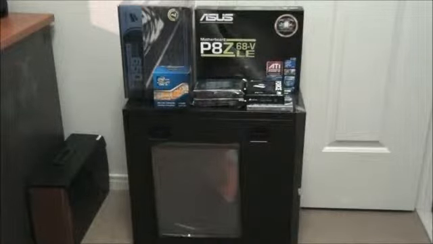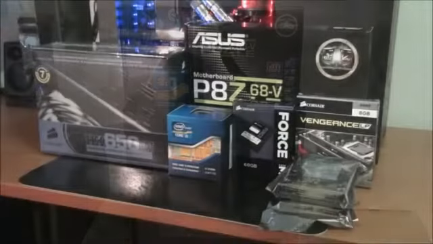Even though I've done hundreds of client builds in the past, because it's actually been my job for the past 4 years, building custom systems and also computer repairs.